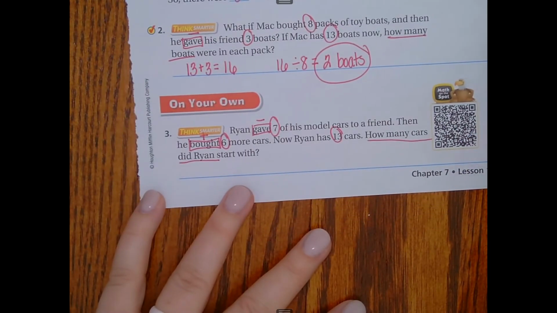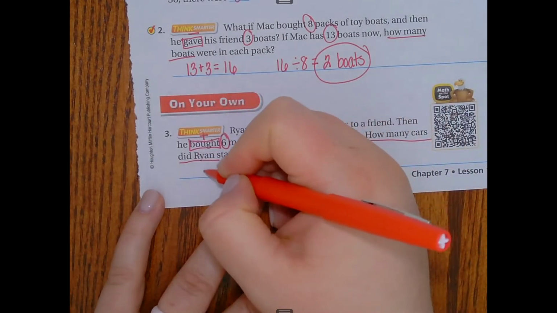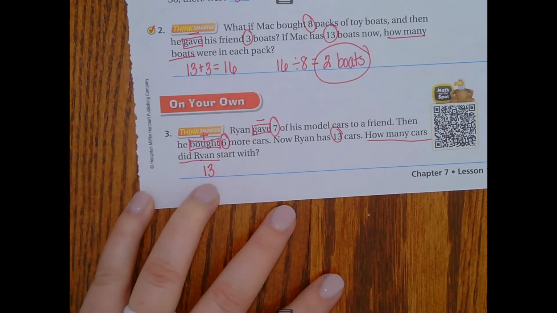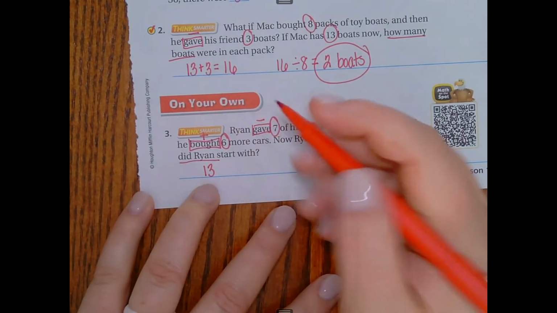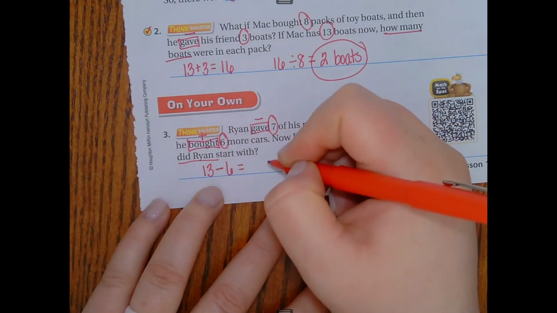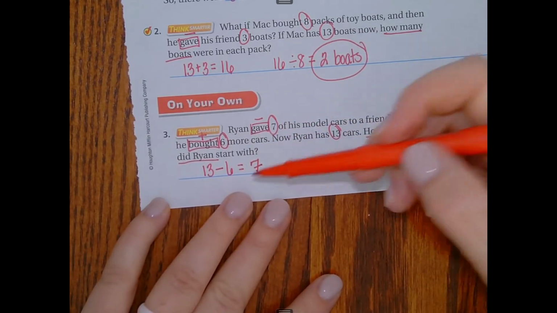Oh boy. Okay. So let's say Ryan has 13 cars now, right? Okay. He had bought 6 more. So let's get rid of those. So 13 minus 6, what's it going to equal? 7. Good. Okay, so he had 7 cars.